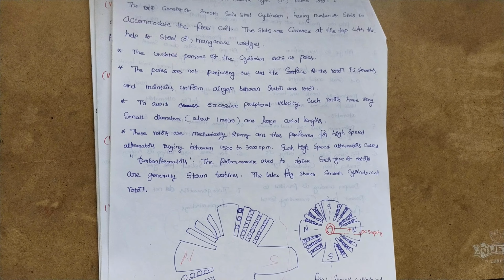In three-phase alternators, 6 terminals are brought out. In a three-phase alternator there will definitely be 6 terminals, and they are connected in star or delta.